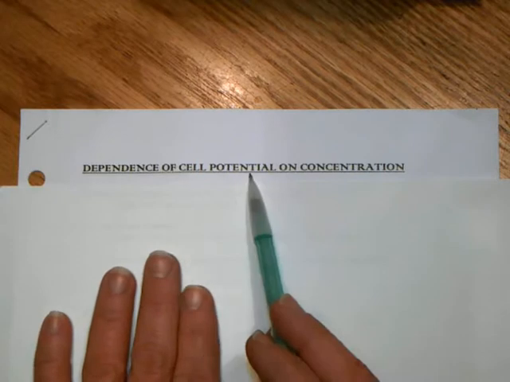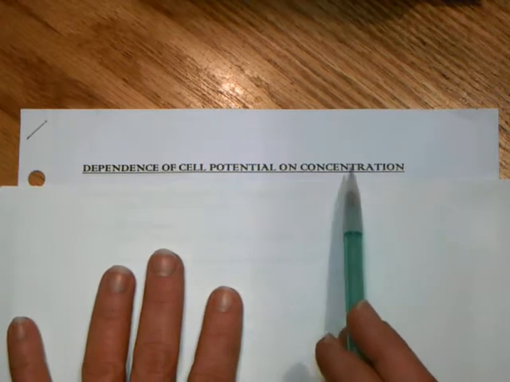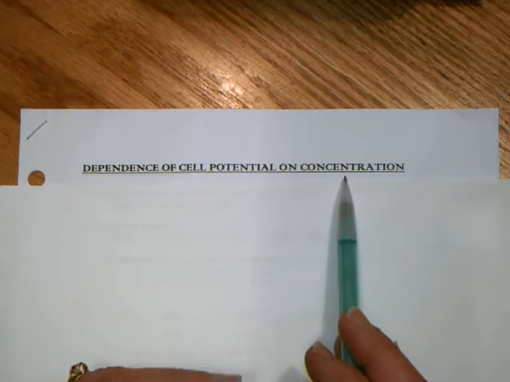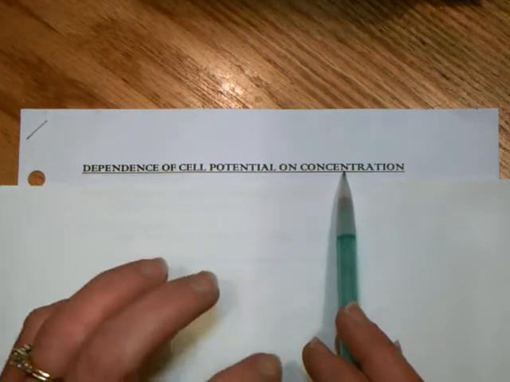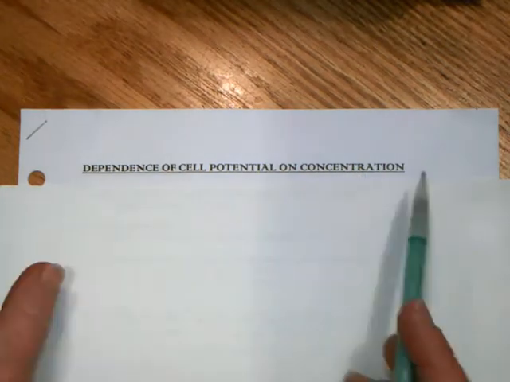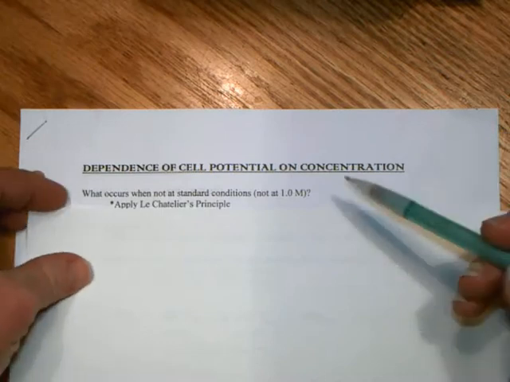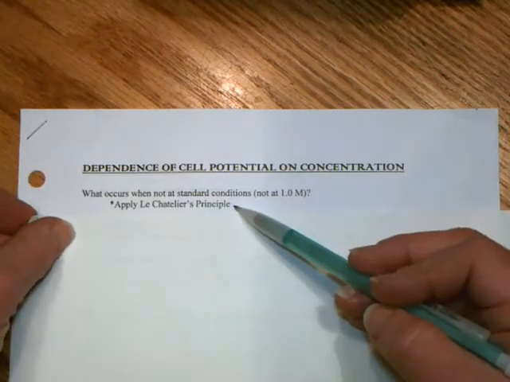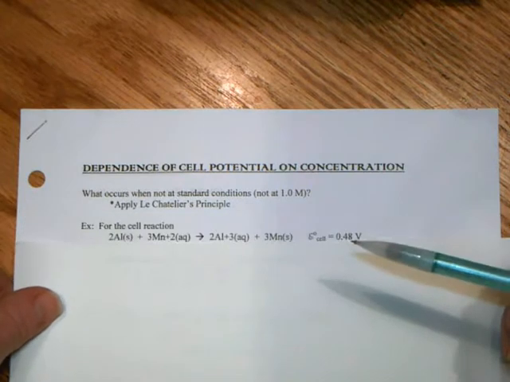Hello. This 7th video will talk us through the dependence of cell potential on concentration. Thus far, we've only looked at standard state conditions, ideally emphasizing 1 molar solutions. So what if we're not at 1 molar? Well, we simply apply Le Chatelier's principle. Let's look at a specific example.